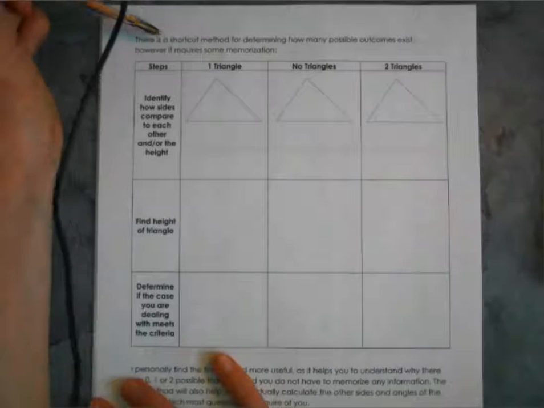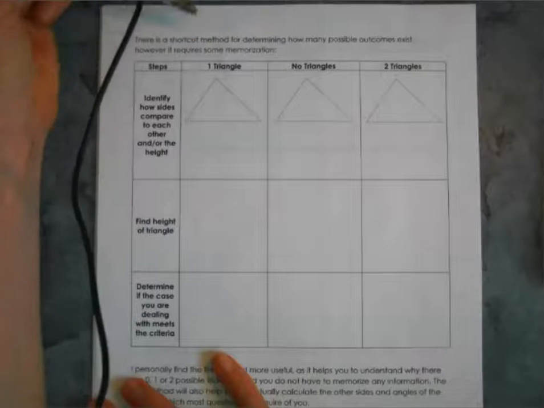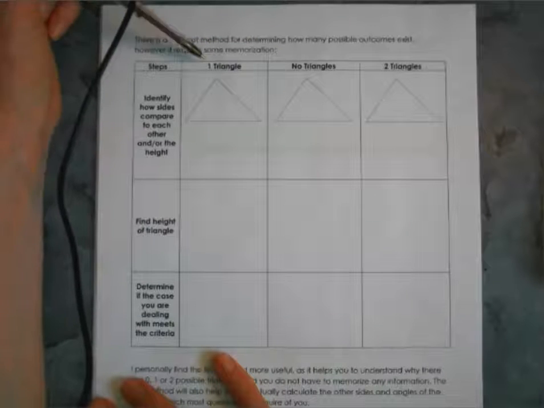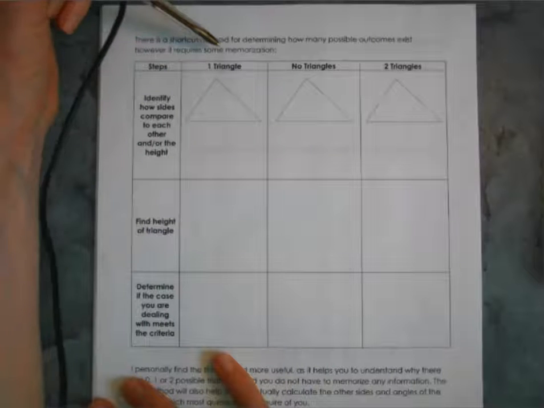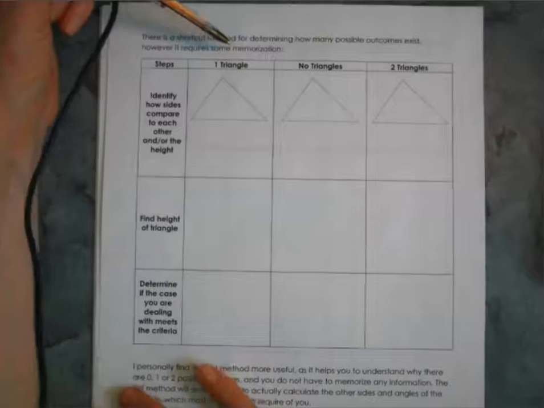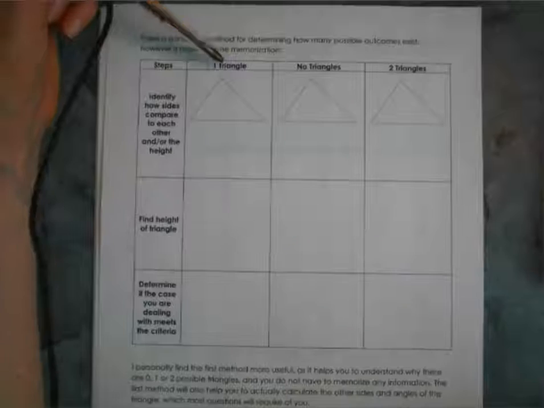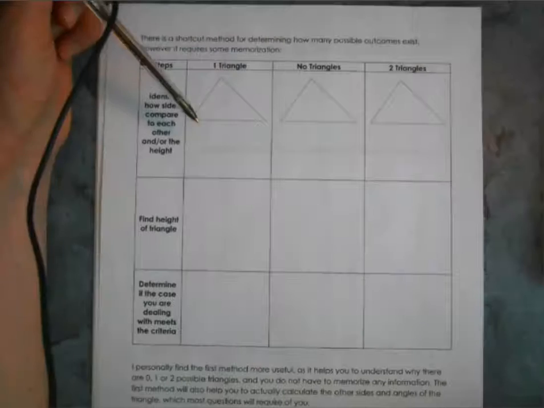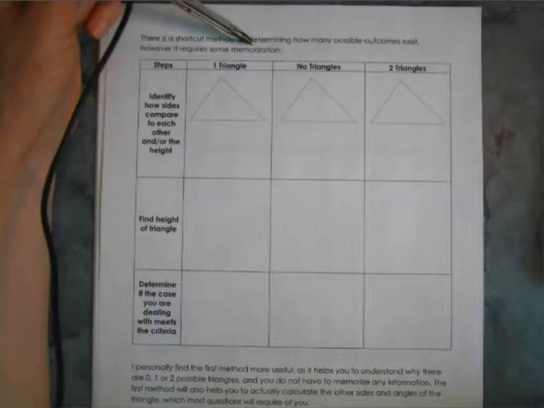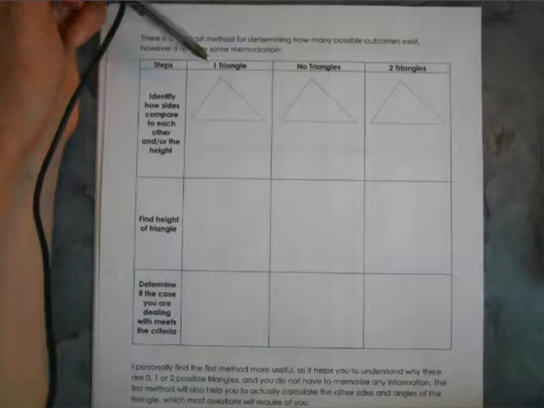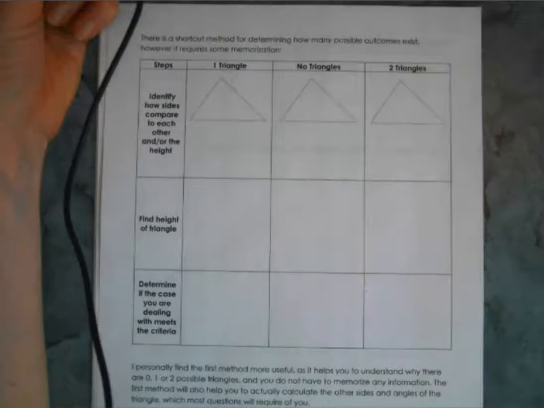Okay, so now there is a bit of a shortcut method for determining how many possible outcomes exist. I don't like this method because it means that you have to do some memorization, and I mean, I guess technically you kind of have to know the steps a little bit for the one we just looked at, but this one involves a different kind of memorization where you just have to memorize some rules. And the thing I find is it doesn't really help a lot for solving for sides and angles. So this is the method that you'll find in the textbook.